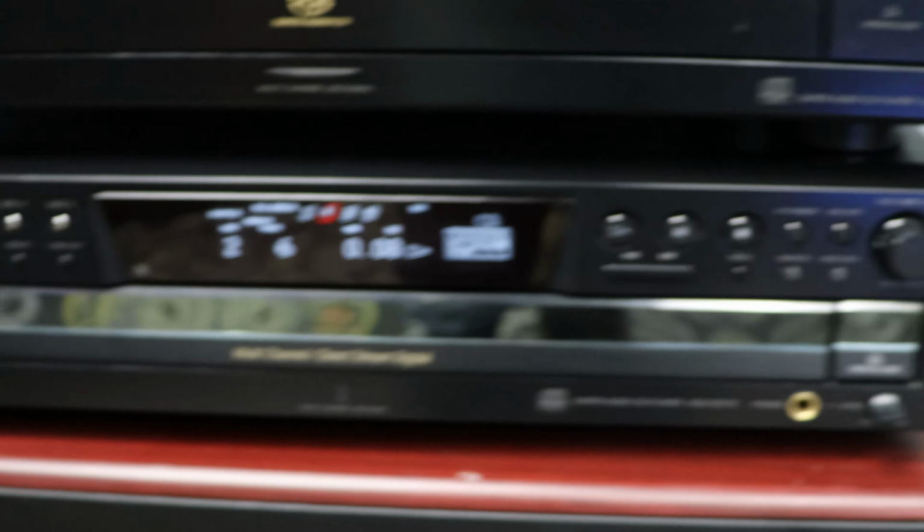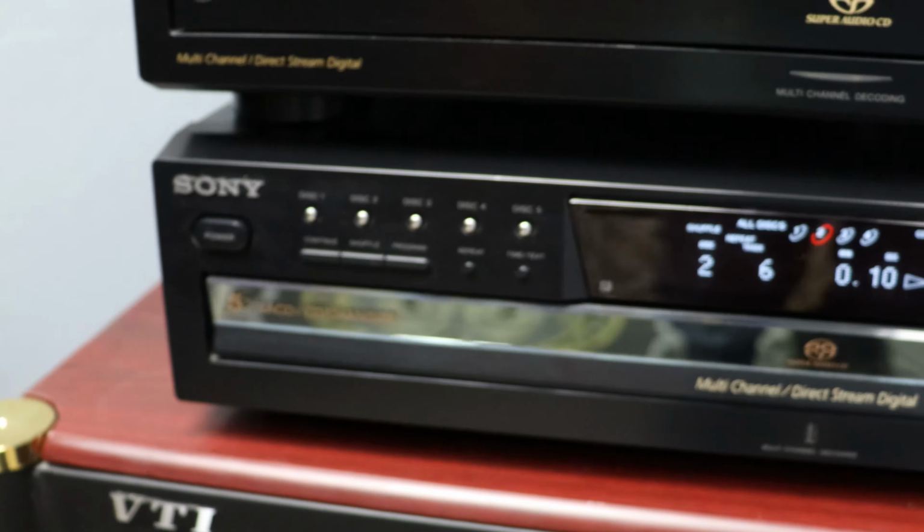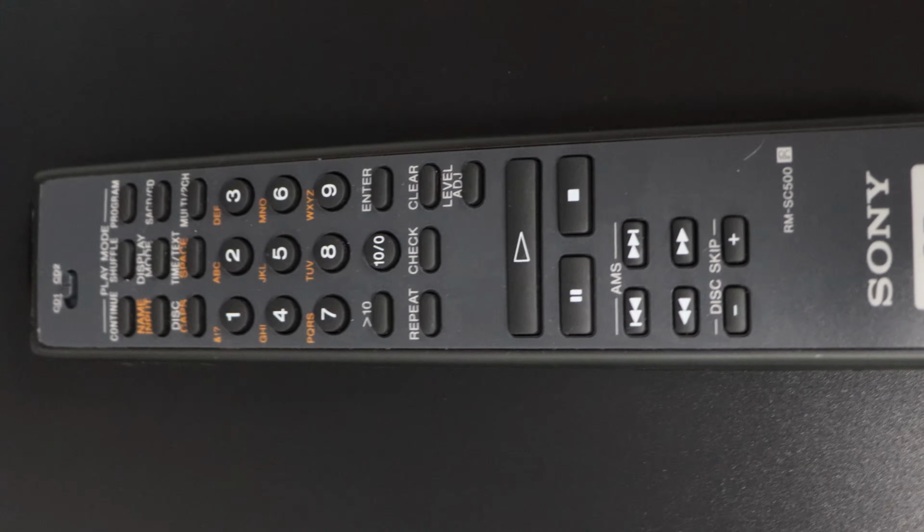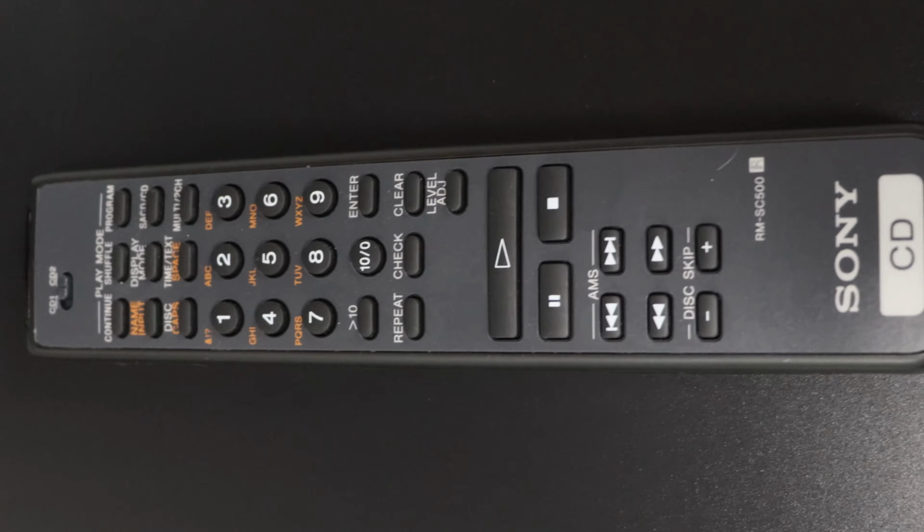It's got this nice mirror for the front display on the door. And the remote control for it is a little more intricate than the CE595. This is for the CE775 right here.